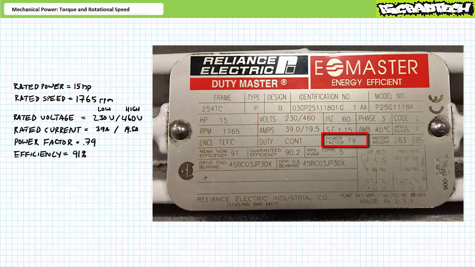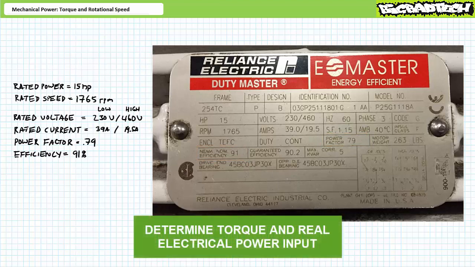At the rated condition, it looks like it has a power factor of 0.79 and it's known to be 91% efficient. We'll examine motor nameplates and other entries on the motor nameplates in later lectures. We're being asked to determine torque in units of Newton meters and real electrical power input in units of watts consumed by this motor while in operation. Let's assume we're in the high voltage 460 volt configuration.